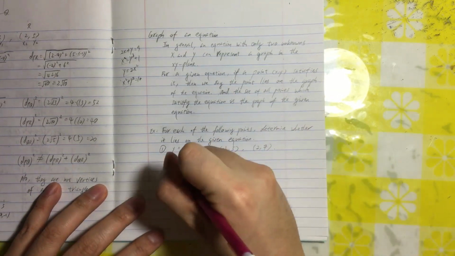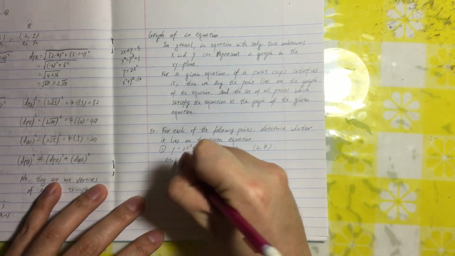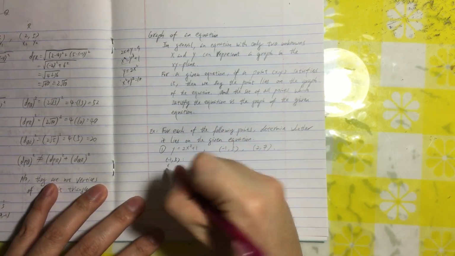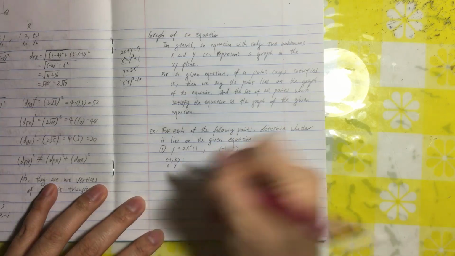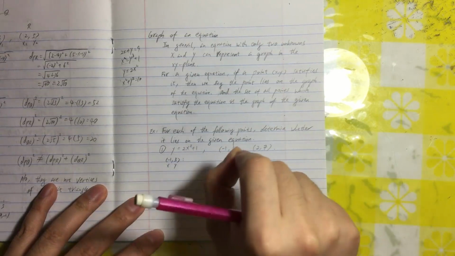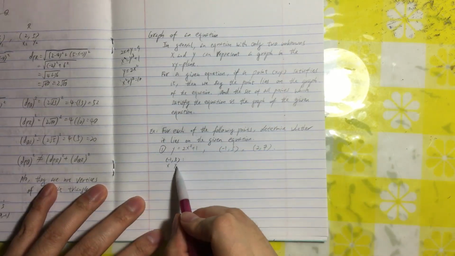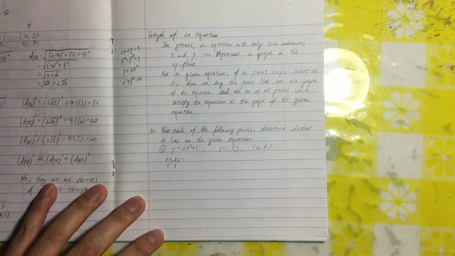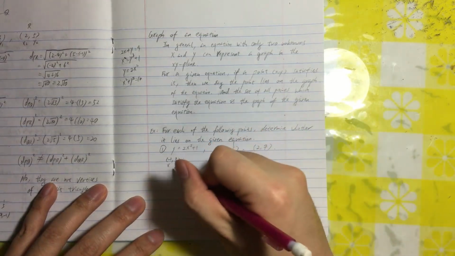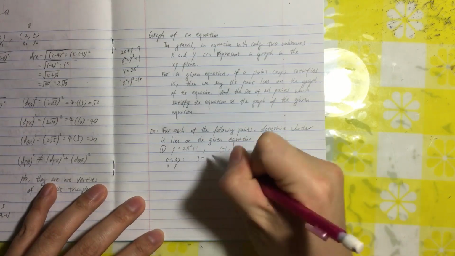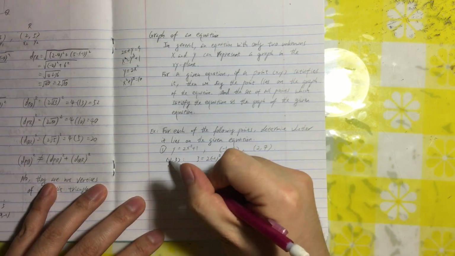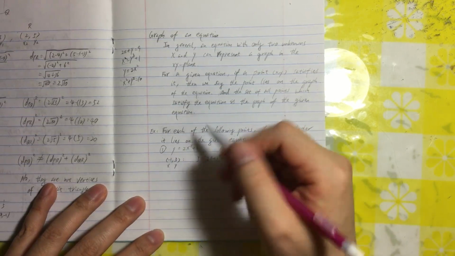First point is negative 1, 3. The first value is the x coordinate. The second value is the y coordinate. So we plug x and y into the equation to check if the left side equals the right side. If I plug in x and y, what do I get? Y is 3. I get 3 equal to 2 times negative 1 squared plus 1. I plug in negative 1 for x. I plug in 3 for y.